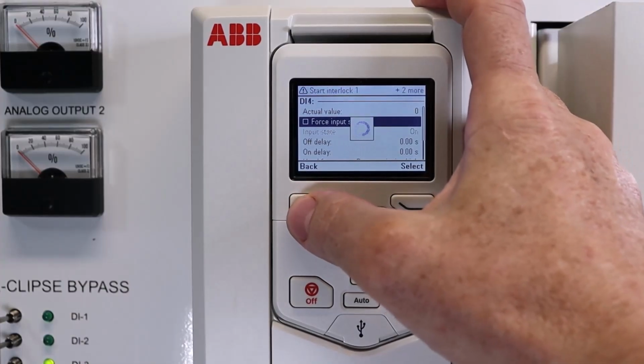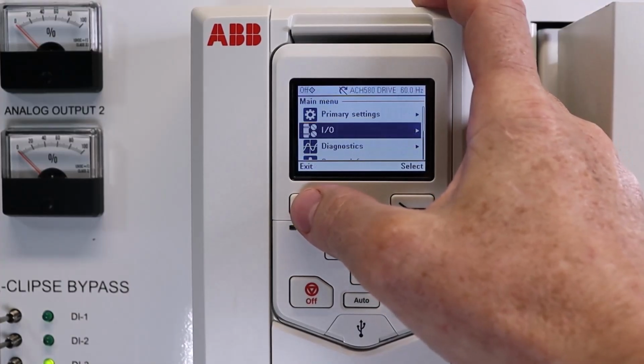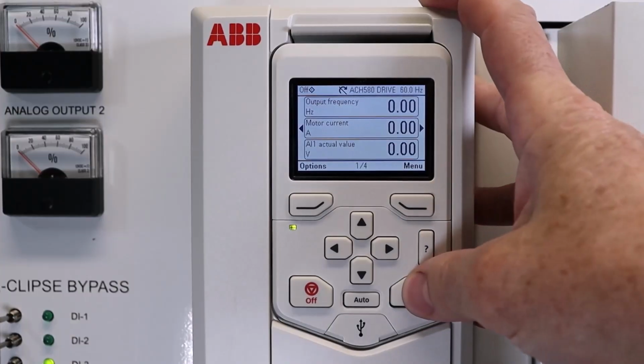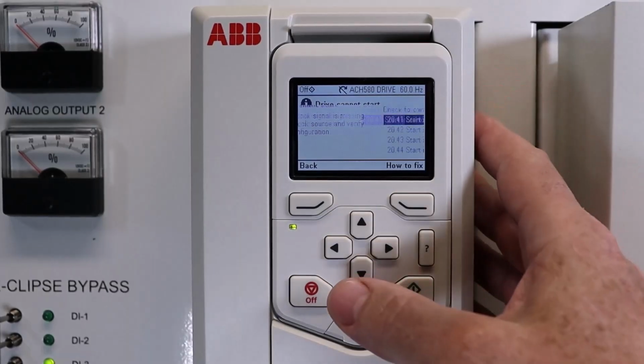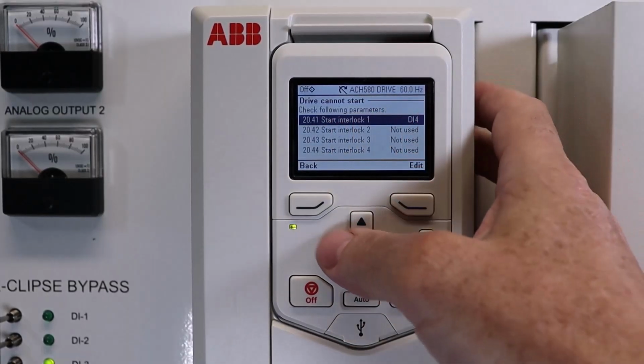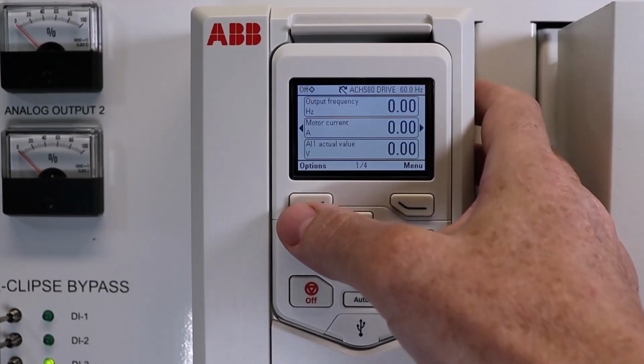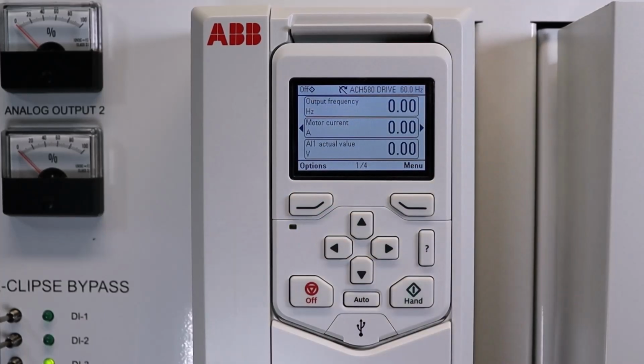By doing this, I can get back to our main screen again. If I hit start, drive cannot start because the start interlock is missing. Check the interlock. How to fix. And there's our start interlock DI4, which is missing. So our fault has come back to us now.